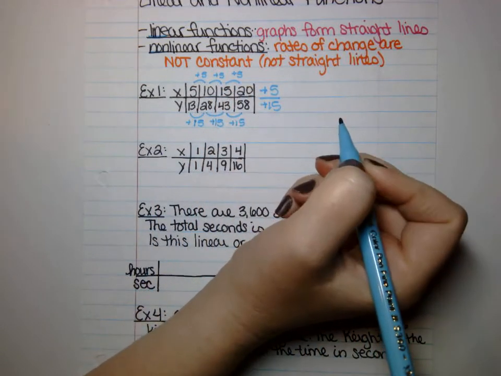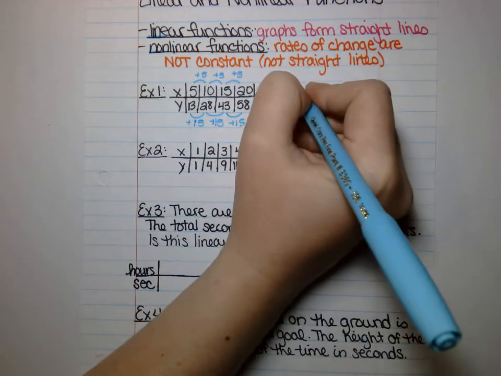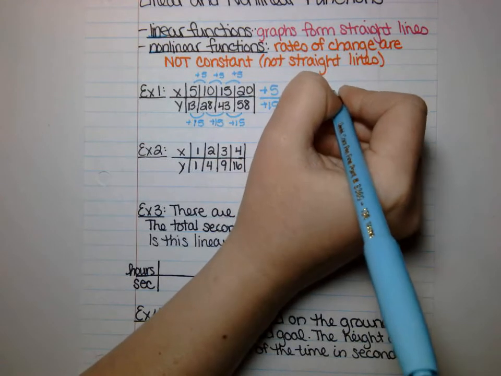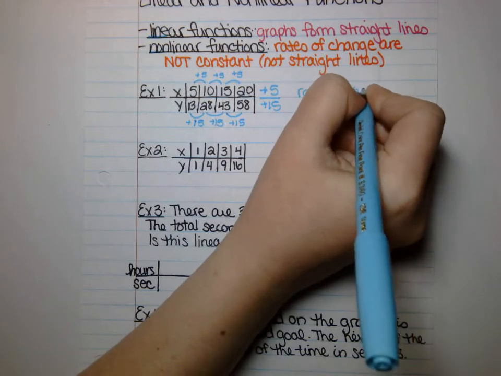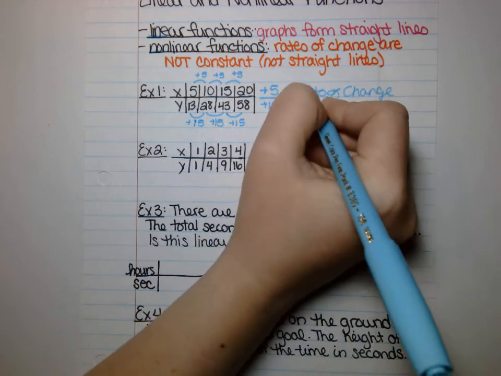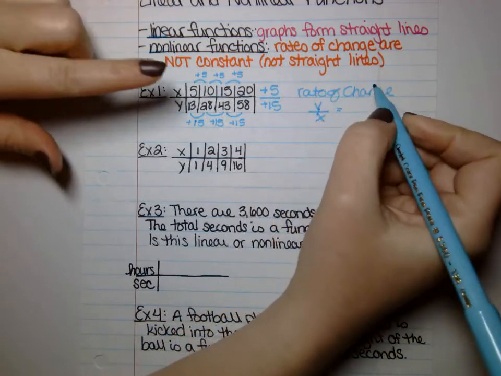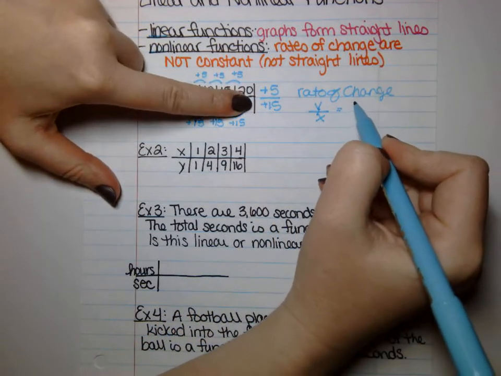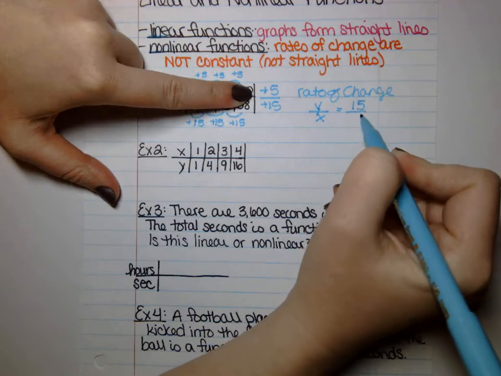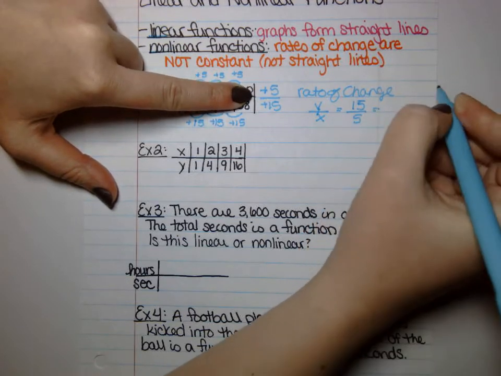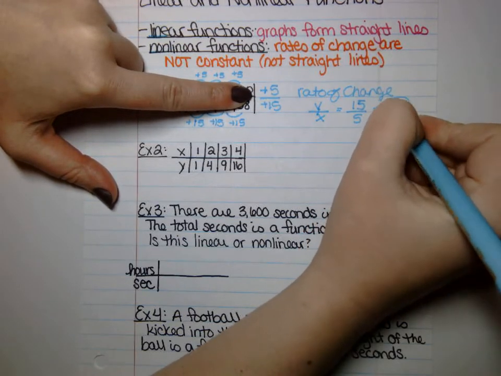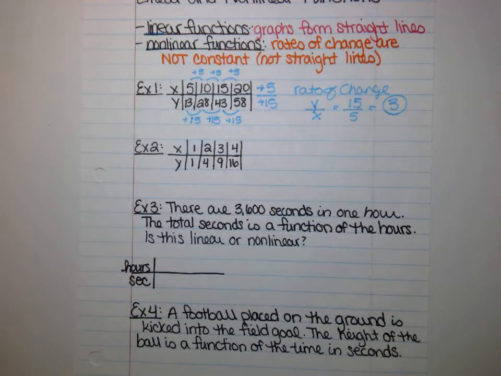So when I want to find my rate of change, remember your rate of change is always change in y over change in x. So my change of y was 15. My change of x is 5, so my rate of change is 3 for this problem.